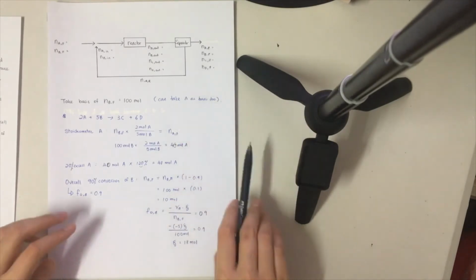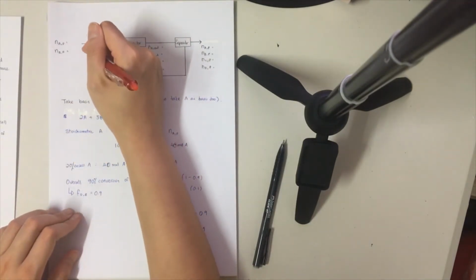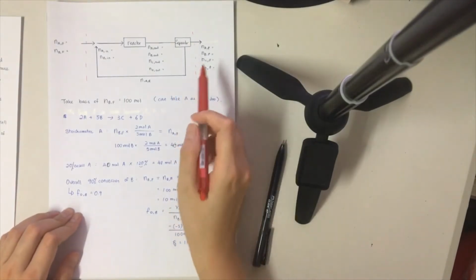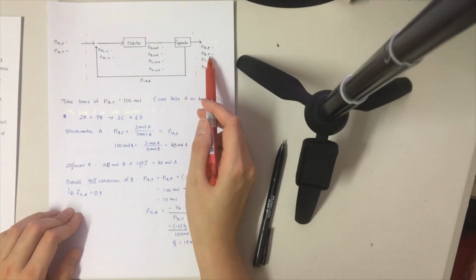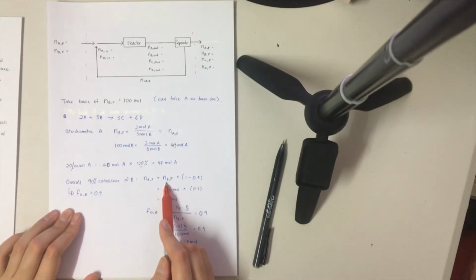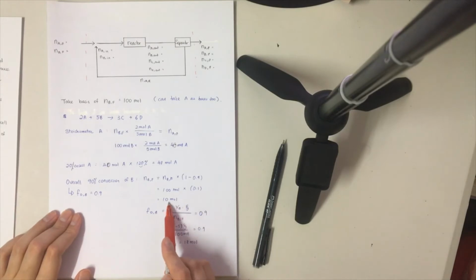The overall means, if the question says overall, it means this border. That's why it's the product here. So take your number of moles of B from your feed, multiply by 10%, which is the remaining part of the B, and you get 10 moles.